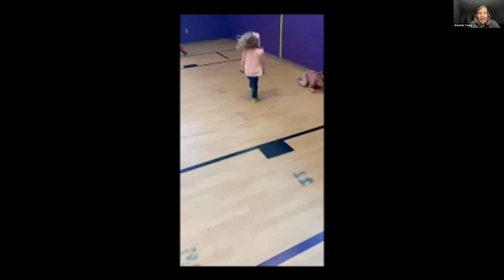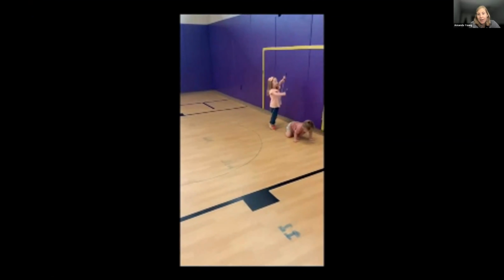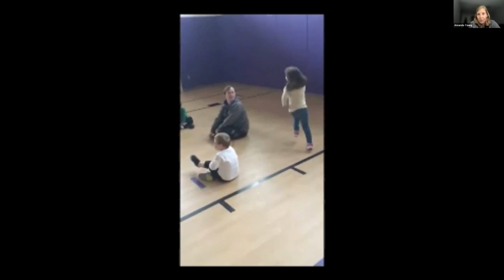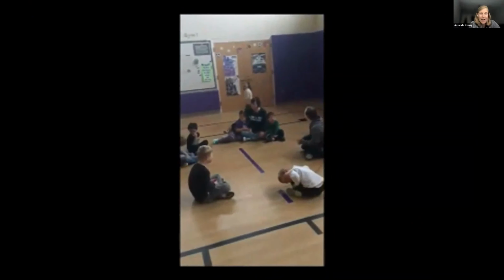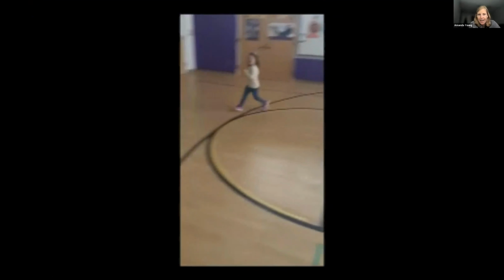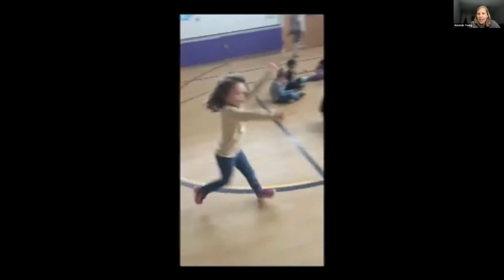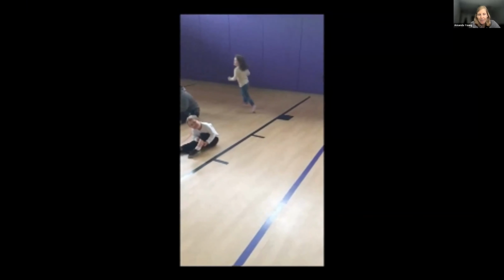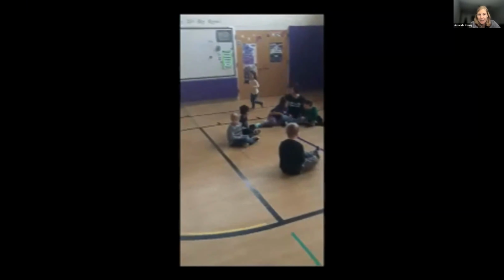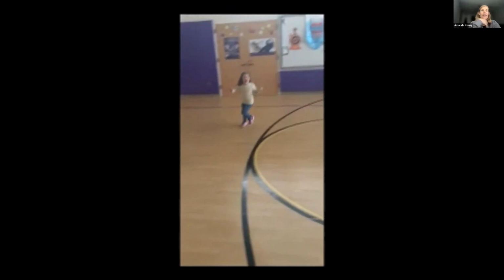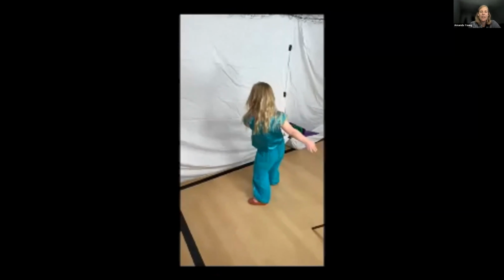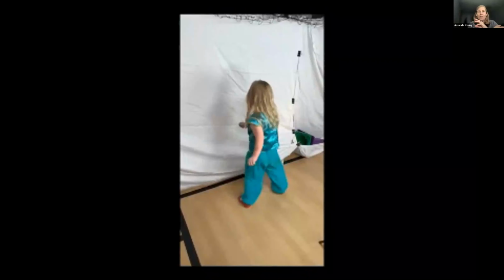Jump roping. So again, helping our students to understand this is what I do with a jump rope. This is how I use this piece of equipment. Here's another round of Duck, Duck, Goose. So learning how to take turns, working with our peers, getting that verbal information by saying duck, duck, and goose.